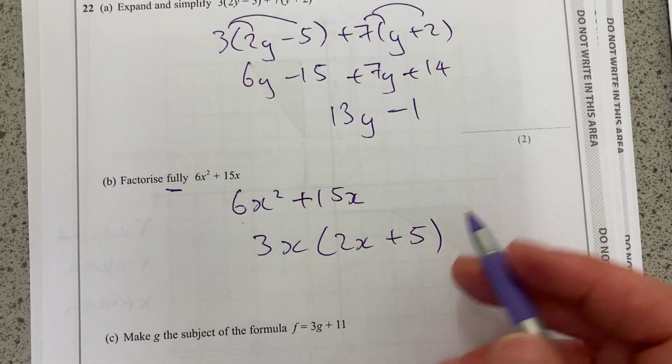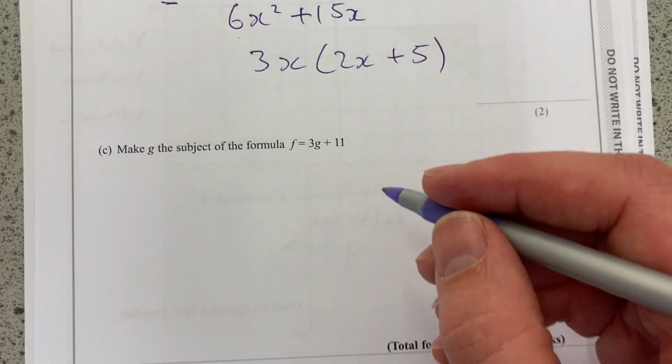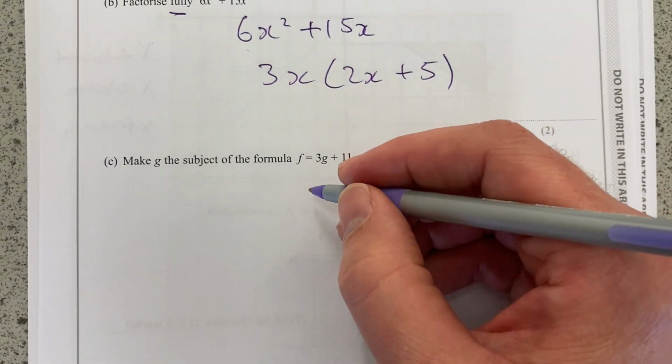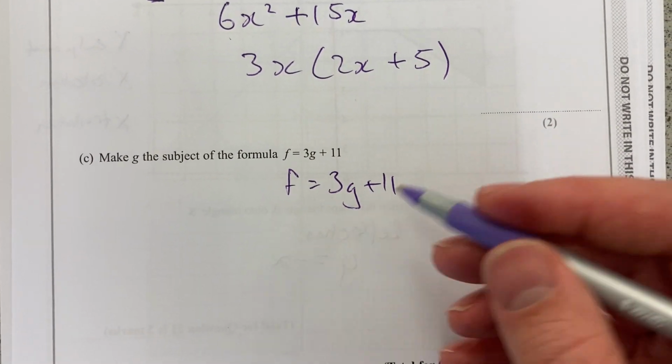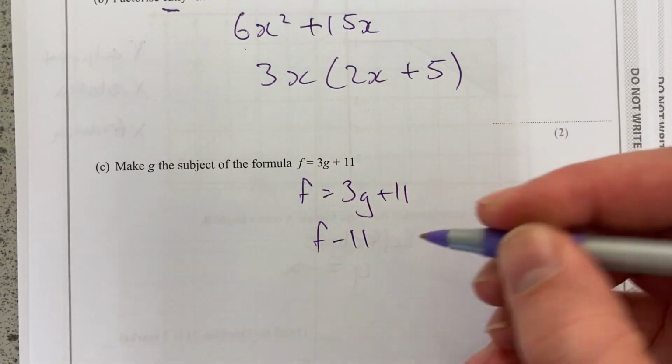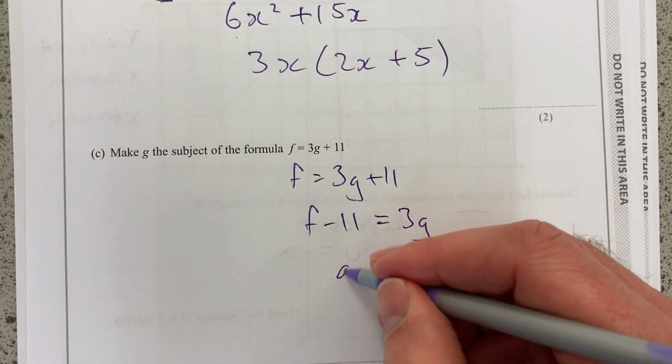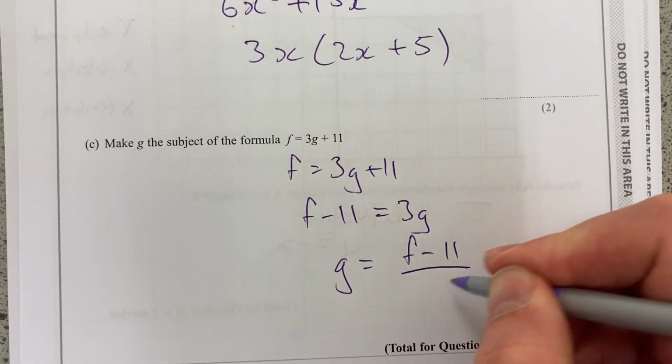And just check it by expanding. 6x squared, 15x. Right, rearranging to make something the subject of the formula. So in effect, you're solving for g. f equals 3g plus 11. So f minus 11 equals 3g. So g equals f minus 11 over 3.